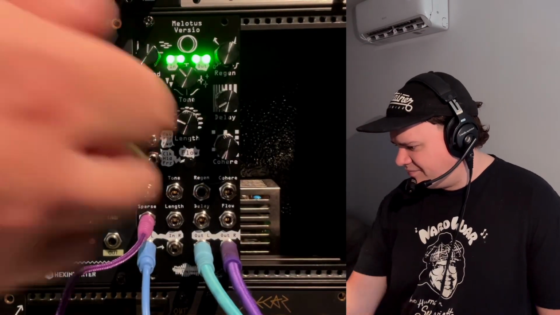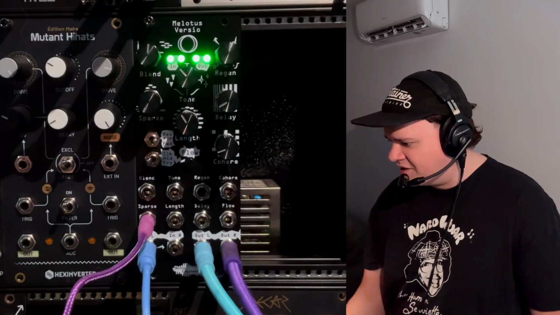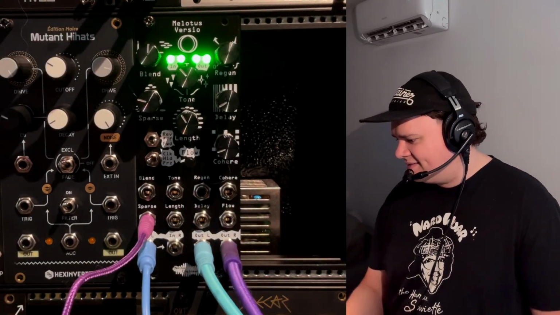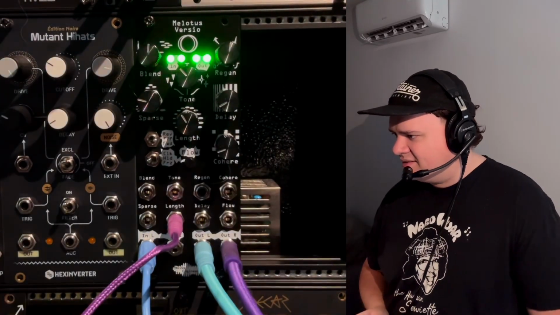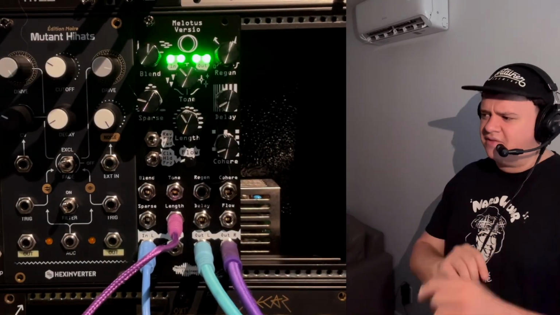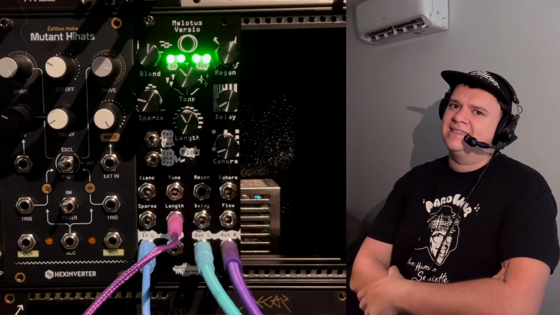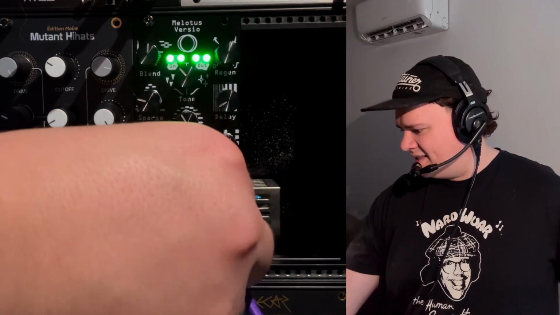Textures were texturized. Let's modulate the length. And I think that's going to mean some pitch shifting. I like that.